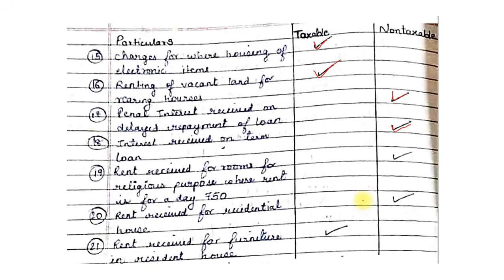Rent received for furniture in residential house. Now, furniture is meant for your own stuff. It's meant for you. But if you're renting it, it becomes like a business that you're doing, so it will be taxable. If it would be given furniture for your own use, then that doesn't have any income. There will be no tax on that. But if you're using your personal stuff and you're giving it on rent and you're earning income over it, then it will be taxable.